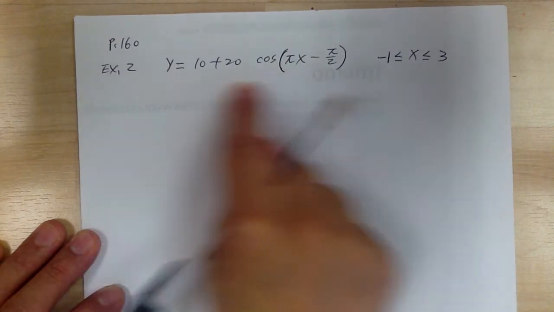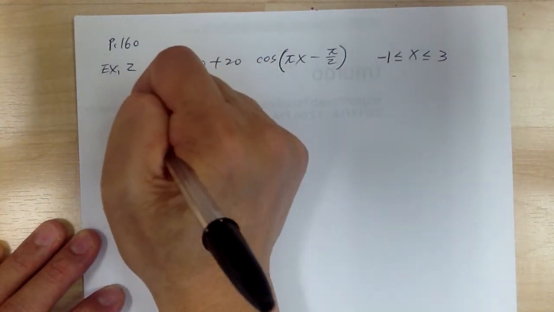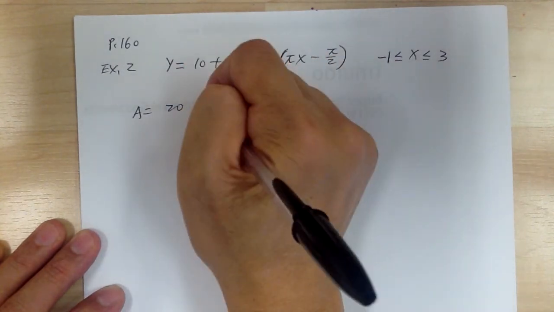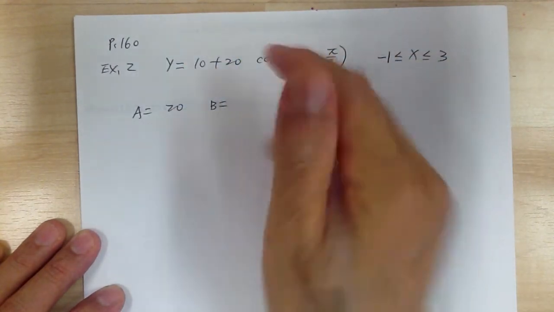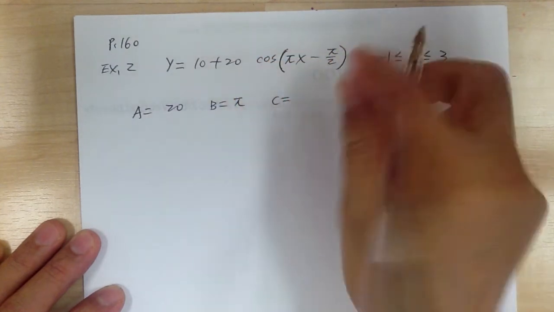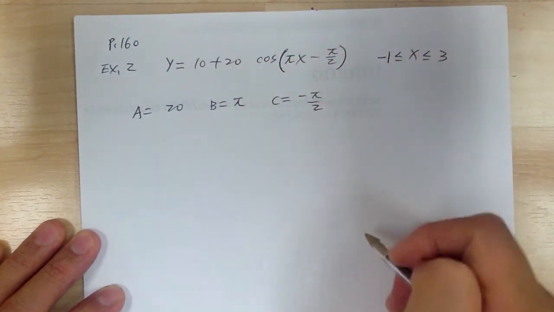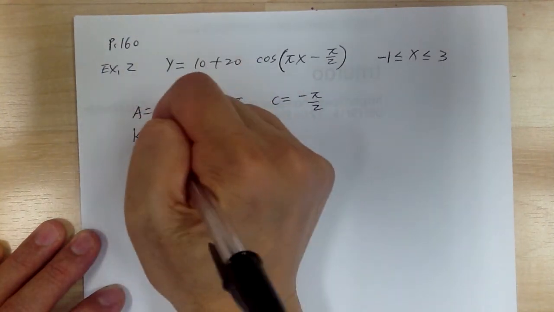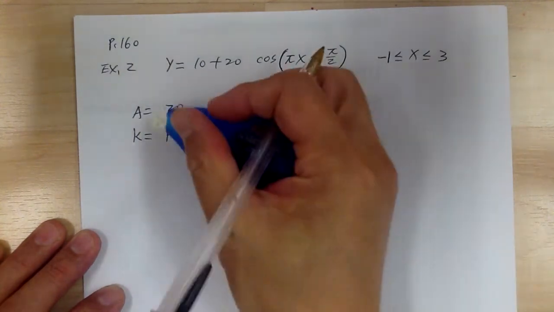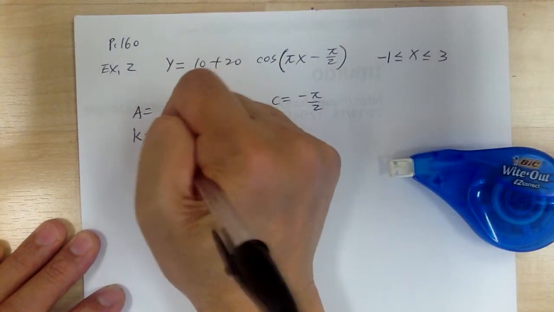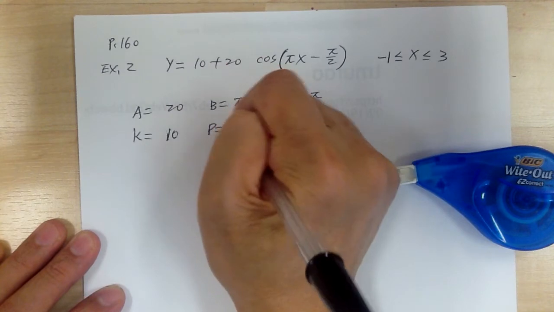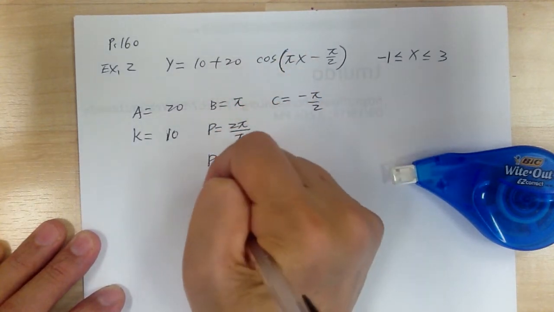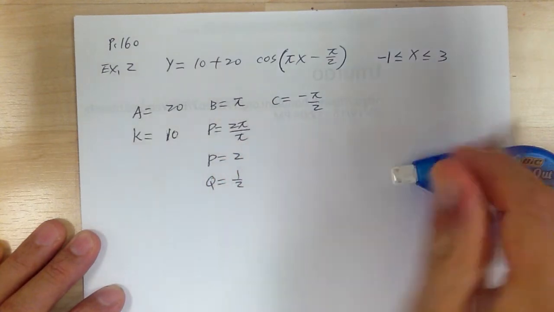And notice I leave a space over here so I can do factoring, right? So A equal to 20, right? So that's A. B is equal to pi. C equal to negative pi over 2. So K is 10, right? This is K is 10. And period equal to 2 pi over B. So period equal to 2. And the Q is 1/4 of that, so it's 1/2.